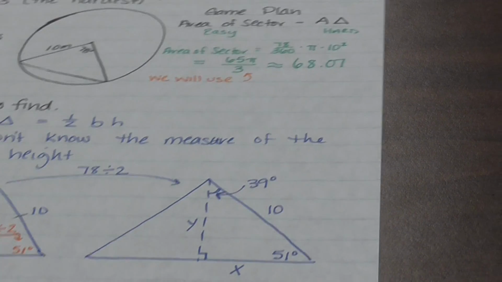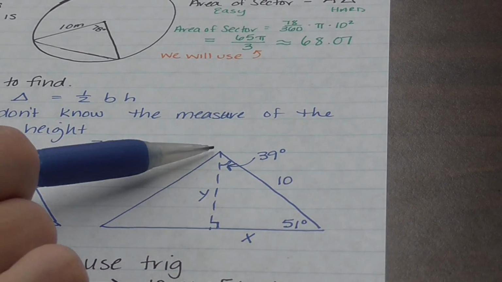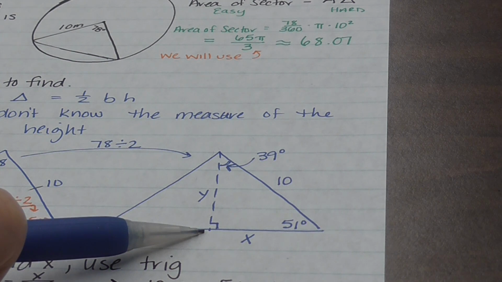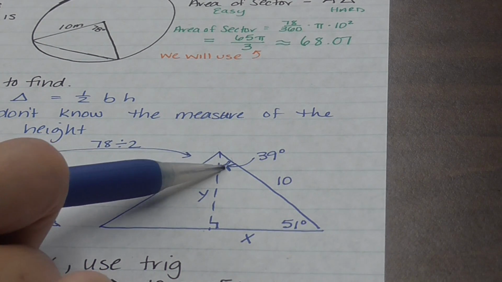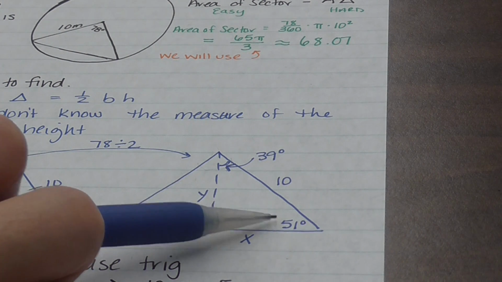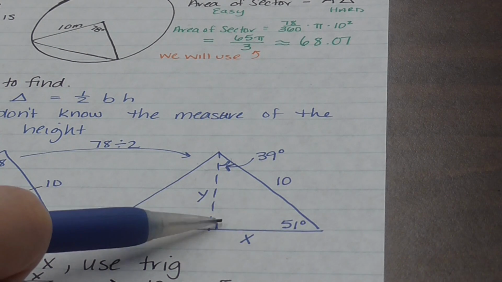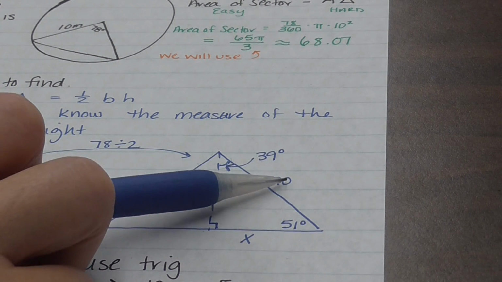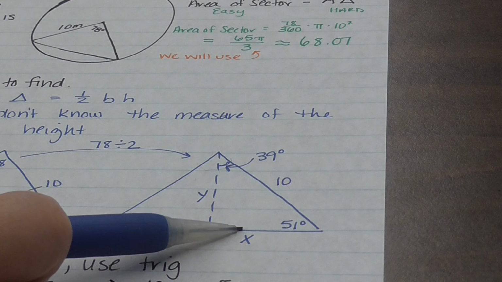Now I want to find the height. Well, when I draw in an altitude, a line that cuts it directly in half, up and down, I have to divide that measure of 78 degrees in half. So this is now 39 degrees, 51 degrees, and a right angle. So whenever I have an angle and a hypotenuse, and I'm looking for a side, I use trig.